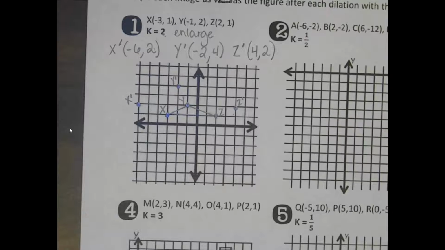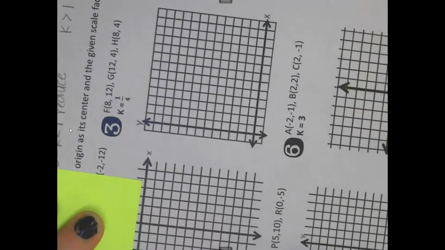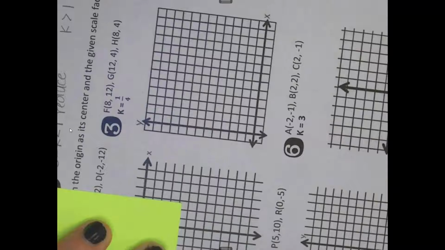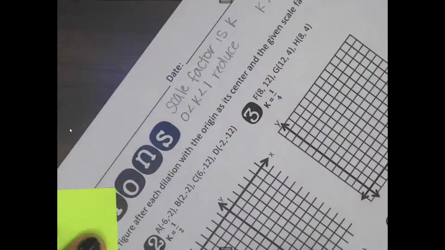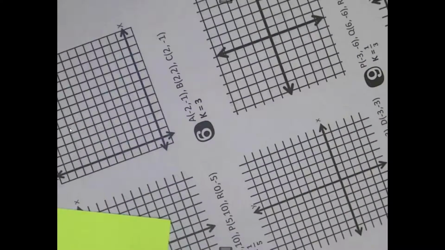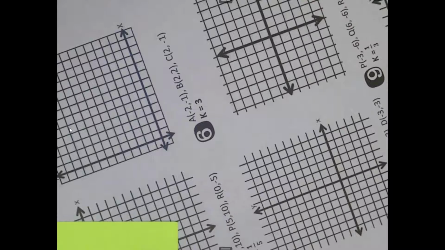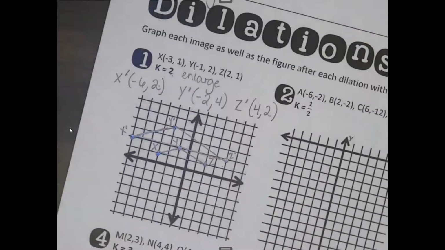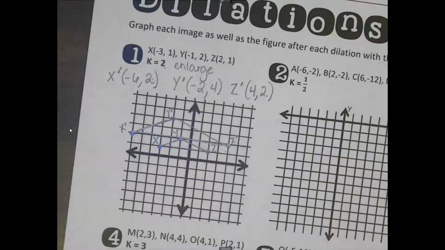So I'll give you a little extra time if you needed it. All right, so I'm going to connect the points. All right, so there's our new points.